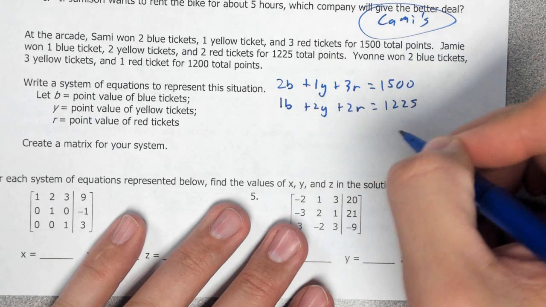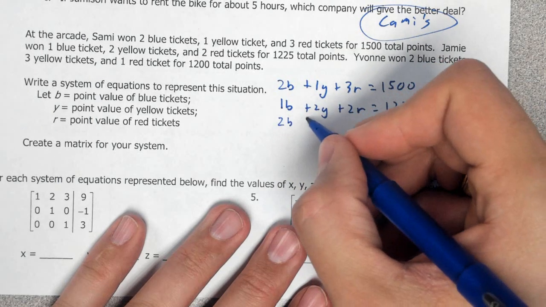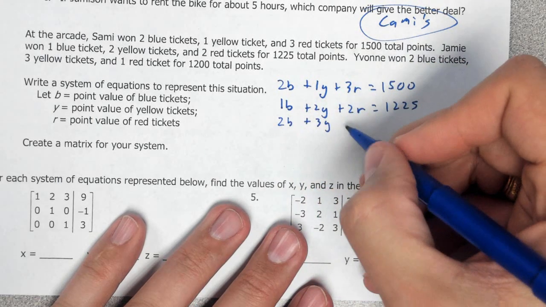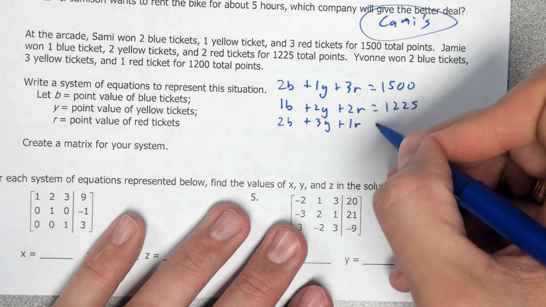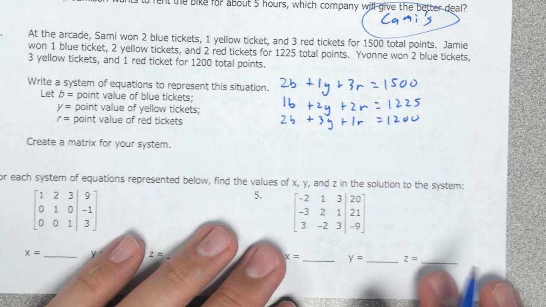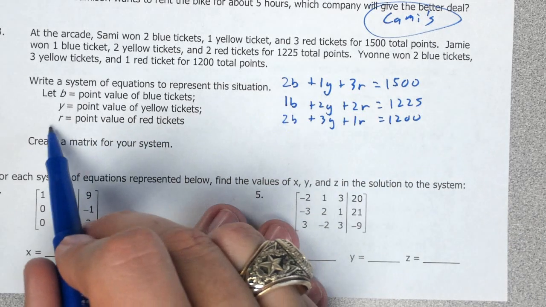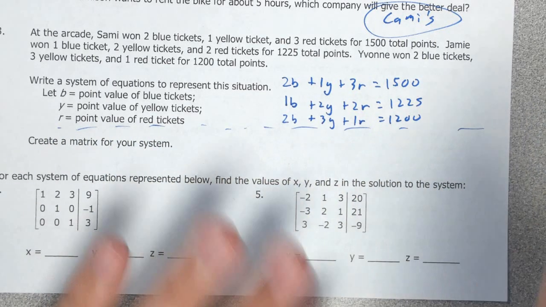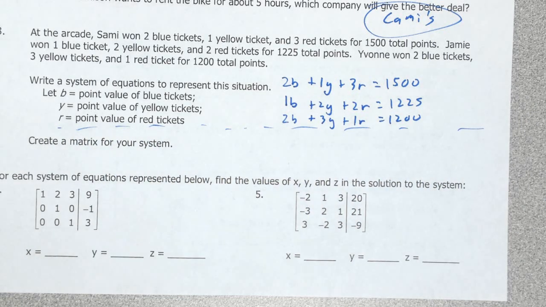And then Yvonne: 2 blue plus 3 yellow plus 1 red equals 1200. That's my system. That's all you have to do for the system.